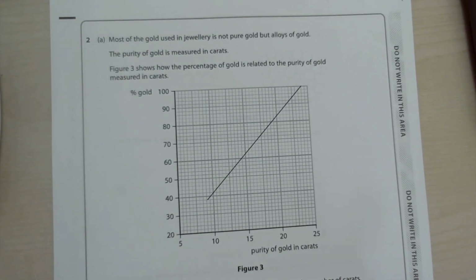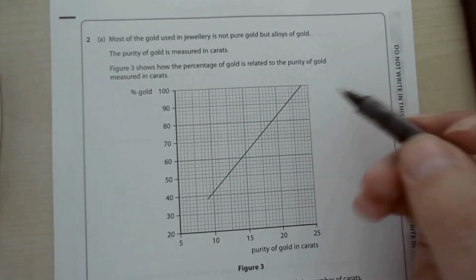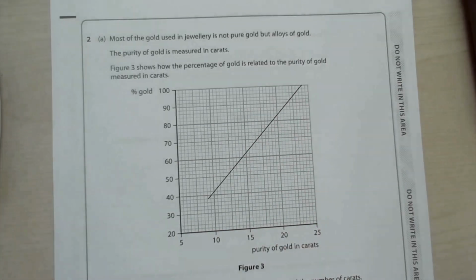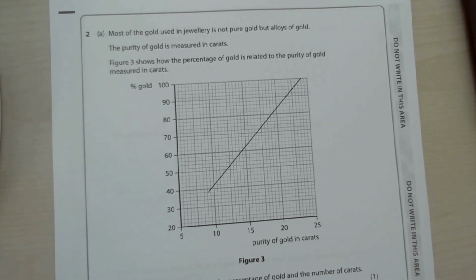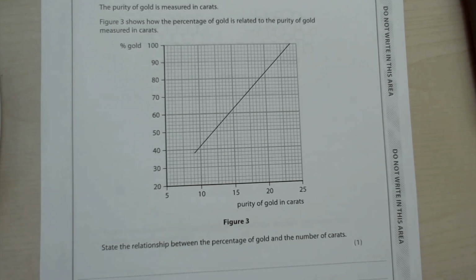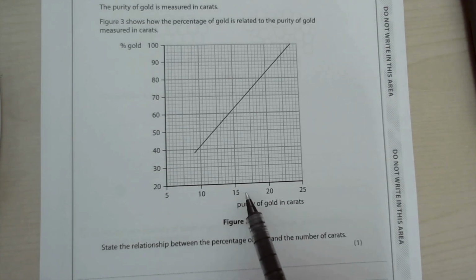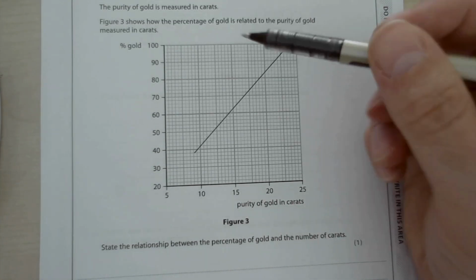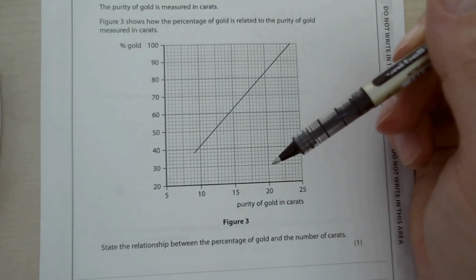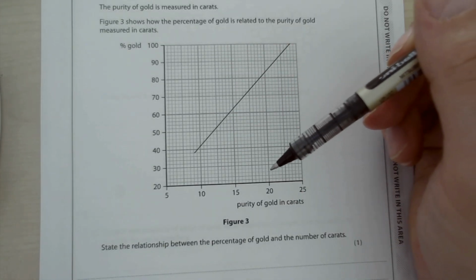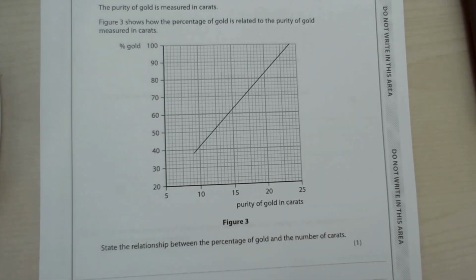Okay, question 2. We've got our gold purity here, and we've got a graph that shows how the percentage of gold is related to the purity of the gold, and that's measured in carats. And we have to state the relationship between the percentage of gold and the number of carats. So what that means is, as the purity of the gold goes up, how does that affect the percentage of gold that's in there? And we can see in here that as you increase the purity of the gold, the greater the percentage of the gold.